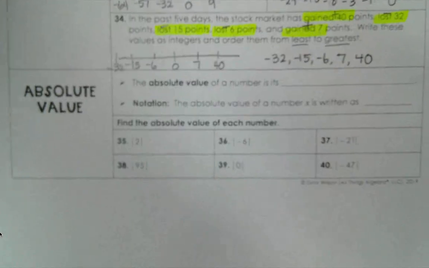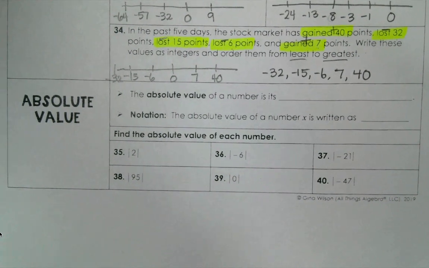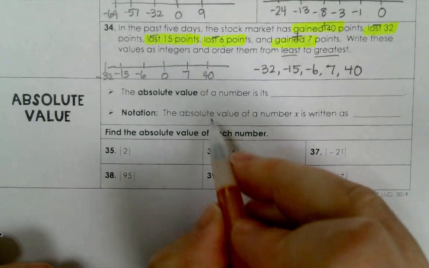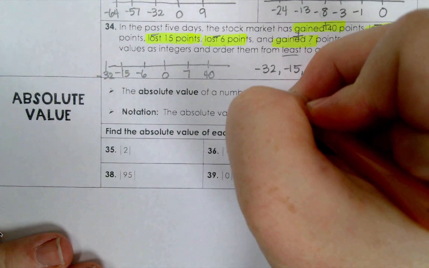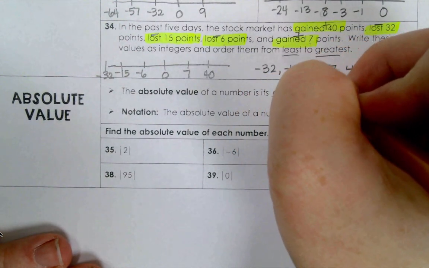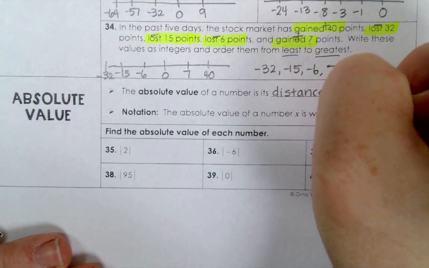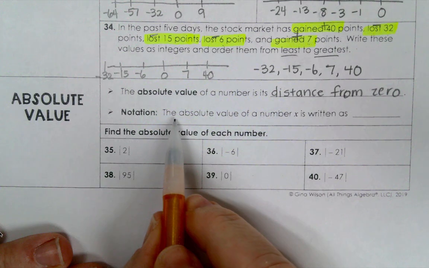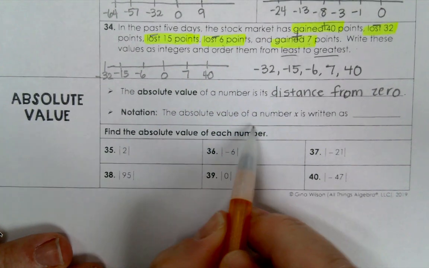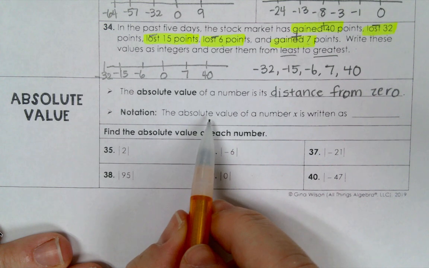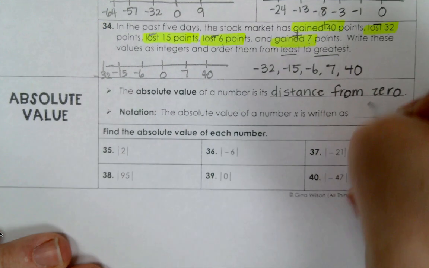Absolute value, we're going to touch on this, but we will be coming back. But this is a great thing to have in your notes. So the absolute value of a number is its distance from 0. That's it. And then as a notation, so how we write it, the absolute value of a number, x, is always written as this.